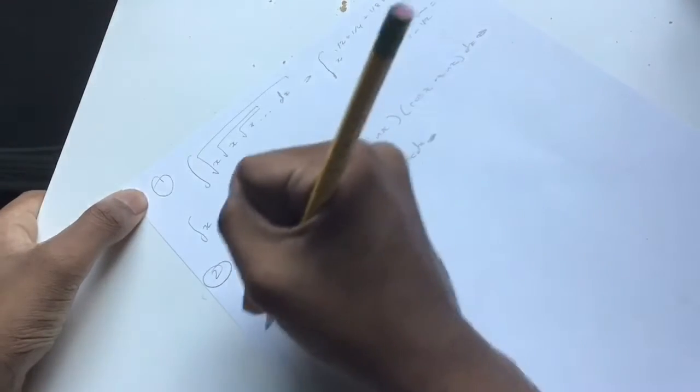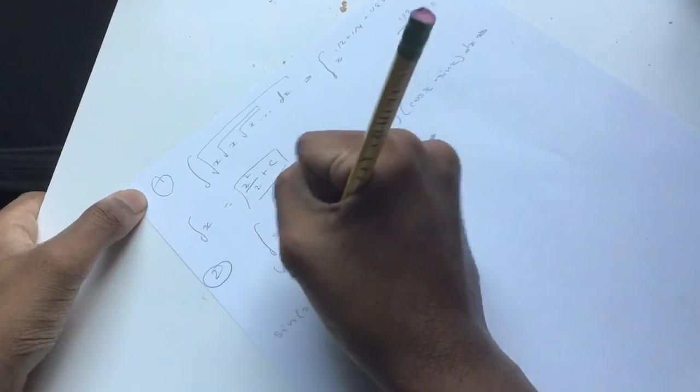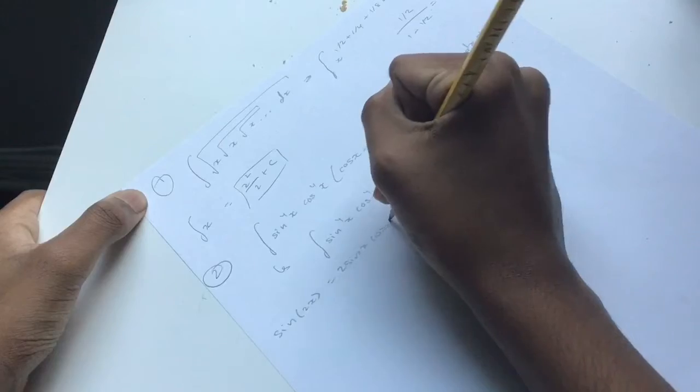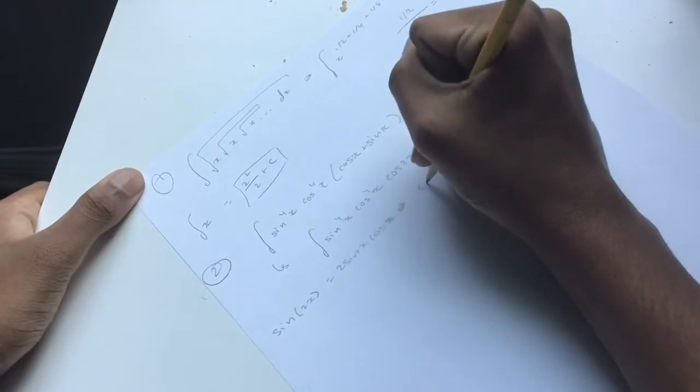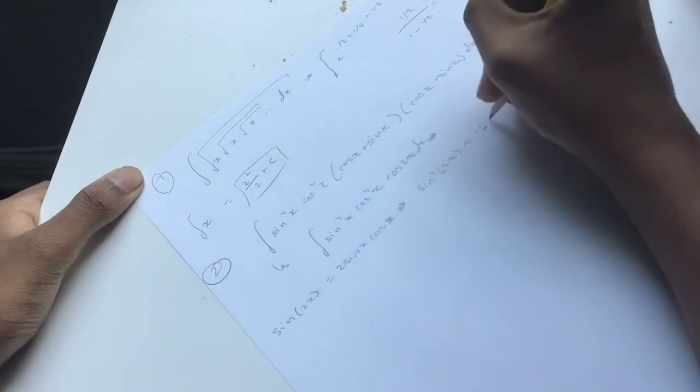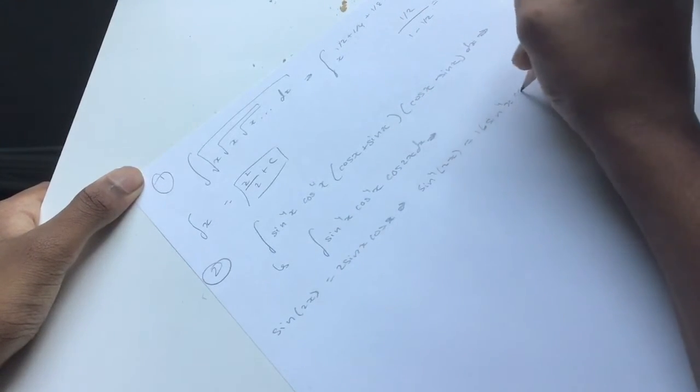Now sine 4x, cosine 4x actually reminds me of the double angle formula for sine. Namely, we know that sine of 2x is equal to 2 sine of x cosine of x. So if we raise sine 2x to the power 4, we get sine 4 2x is equal to 16 sine 4x cosine 4x.